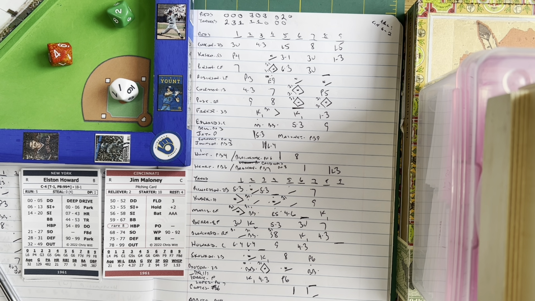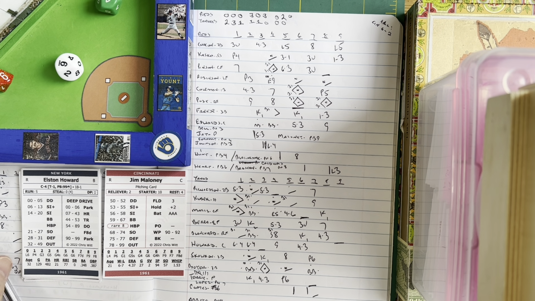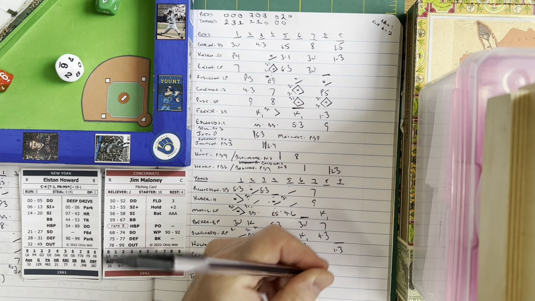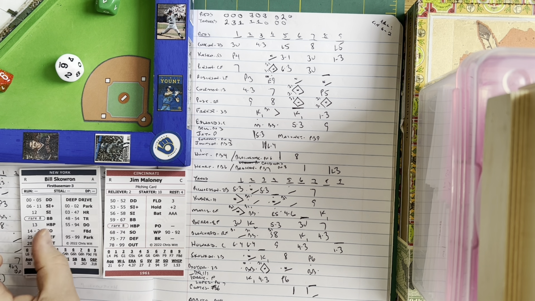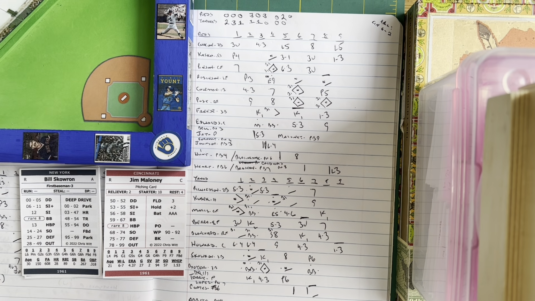So Jim Maloney will face Howard, Skowron, and Boyer, and if anybody gets on, a pinch hitter for Luis Arroyo in the bottom of the ninth. 8-8 game. Howard is 0 for 4. Maloney winds and deals. Comebacker to Maloney. He gloves it and throws to Gordy Coleman for out number one. Bill Skowron is 1 for 4.